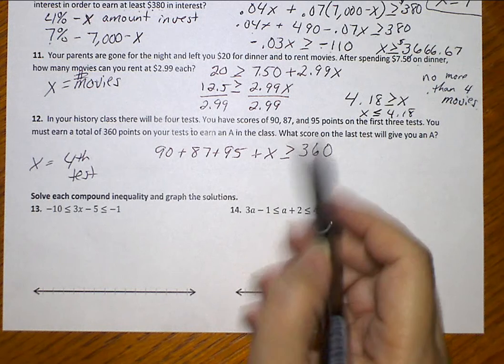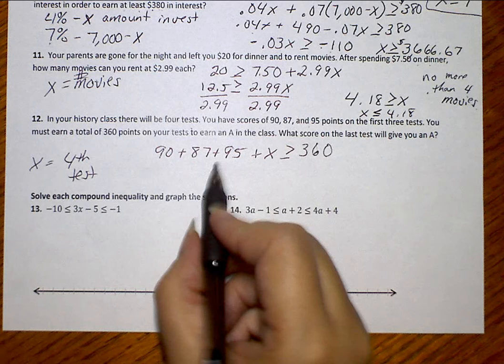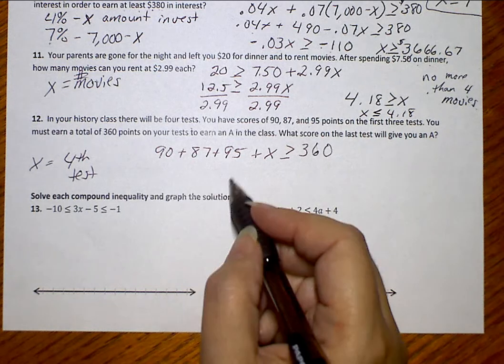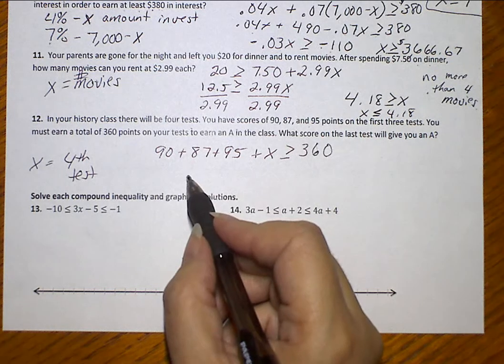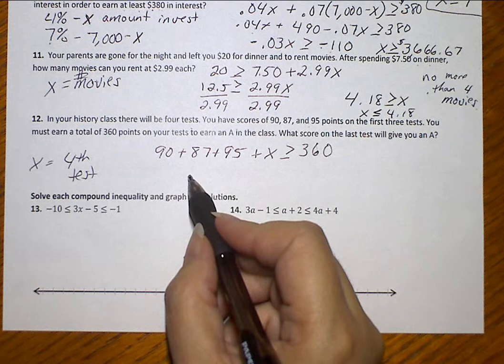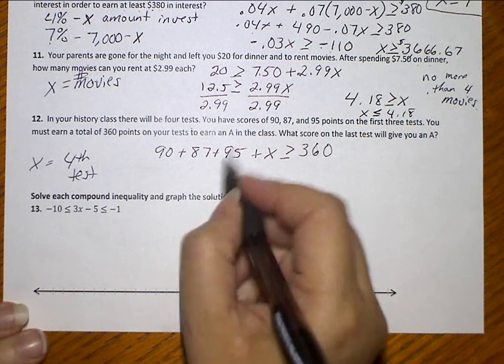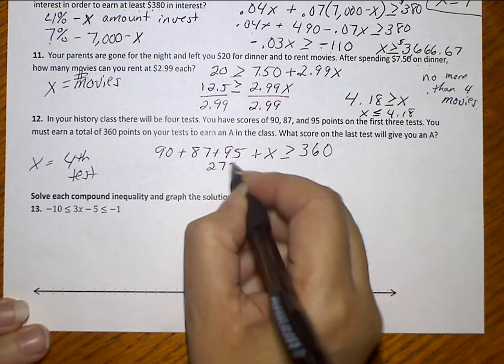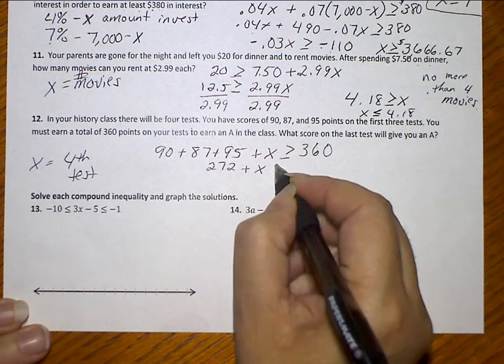So now we solve it out. So we have 90 plus 87 plus 95, so I have 272 plus x is greater than or equal to 360.